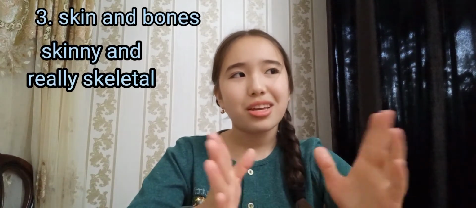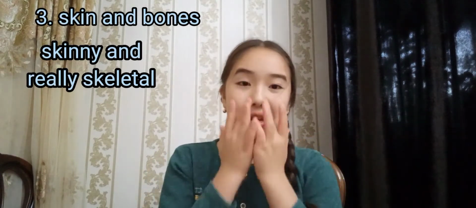So let's go to the third one, which is skin and bones. Skin and bones, I guess it will be really understandable for you, because if you immerse in the meaning of the two words, you can understand that this is bones and skin. Someone who is skinny, having no fatness, so emaciated. So skin and bones means emaciated, really skinny, skeletal.